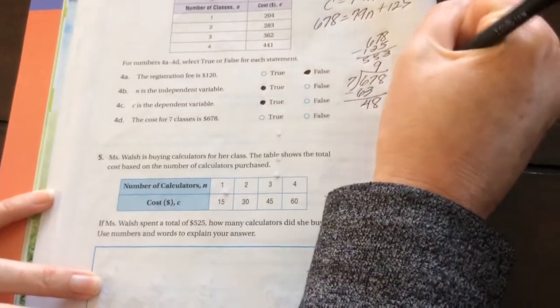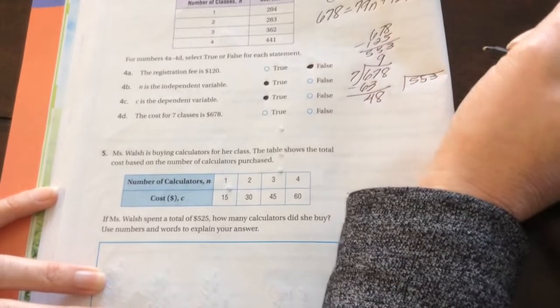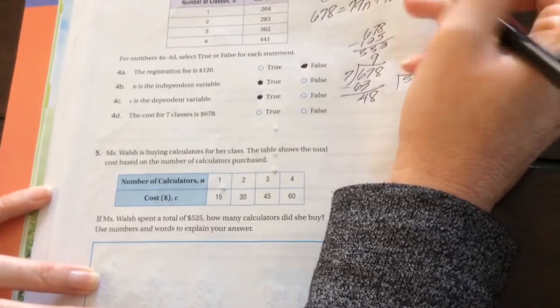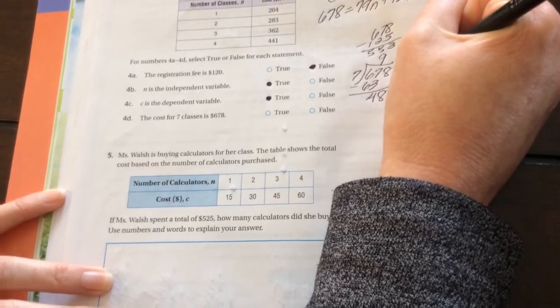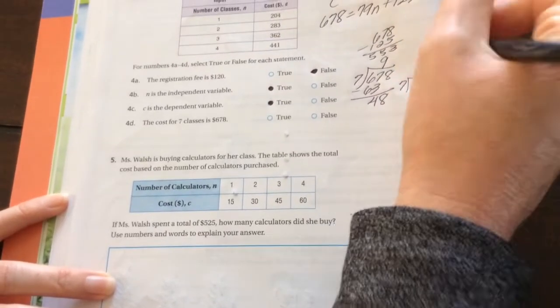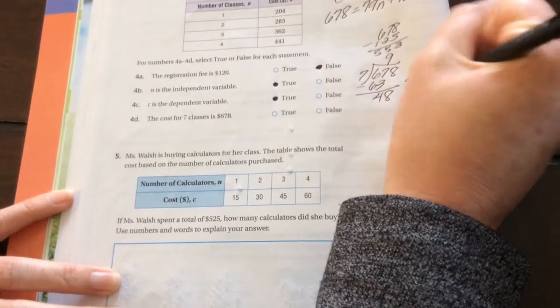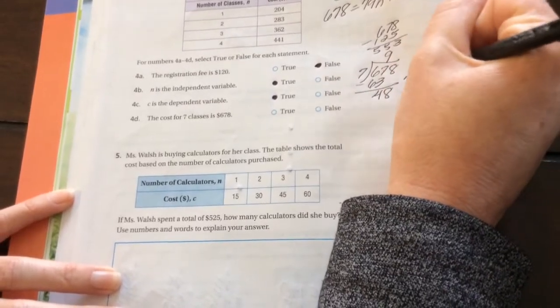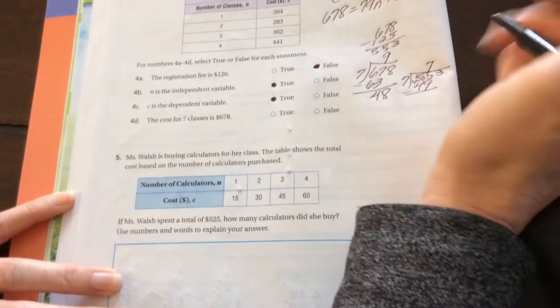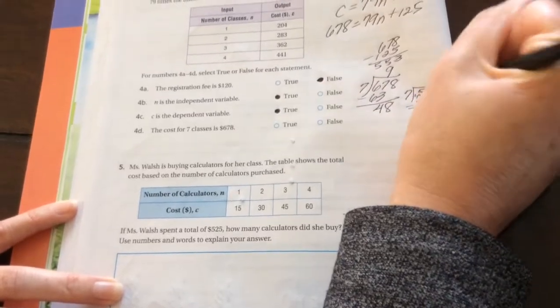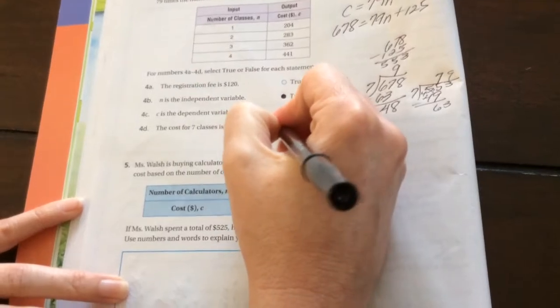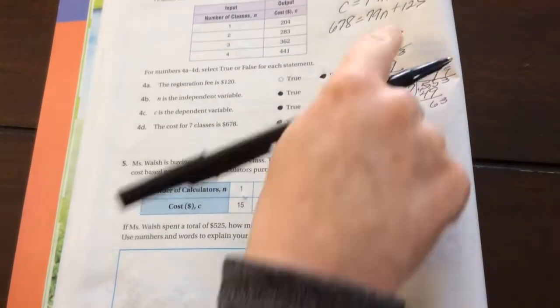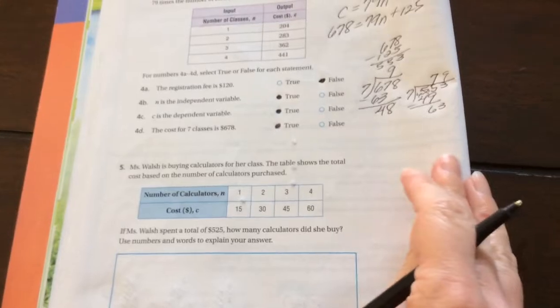So 553 divided by 7. So that would be correct. It's true. Because it would be 79 times 7 plus 125 is 678. So true. Okay, number 5.